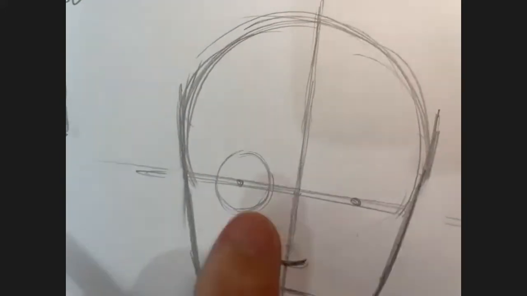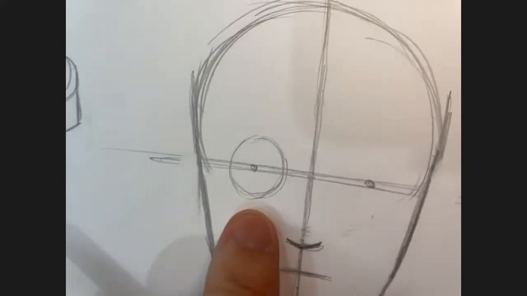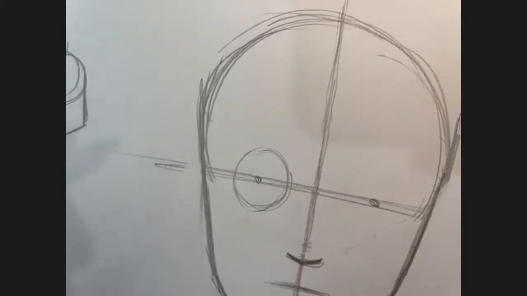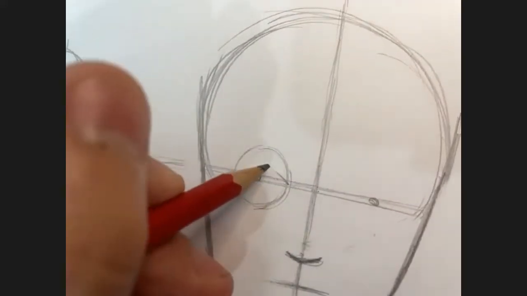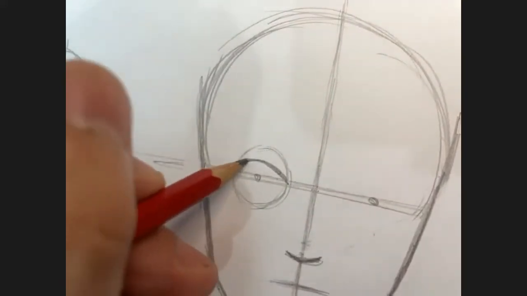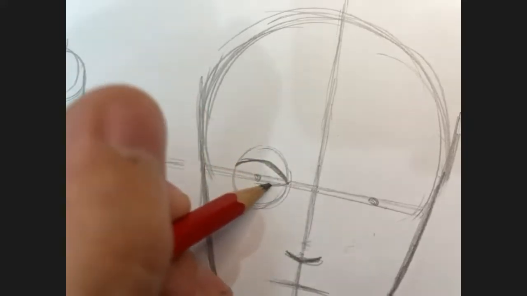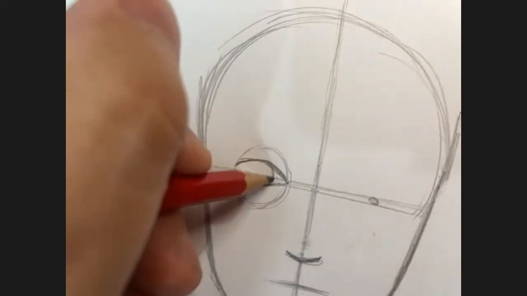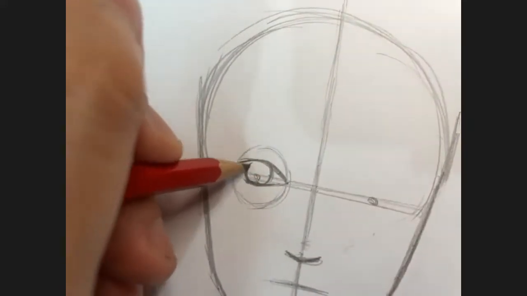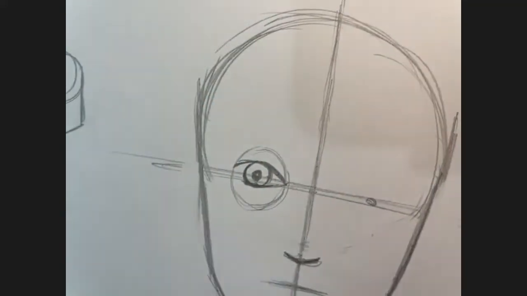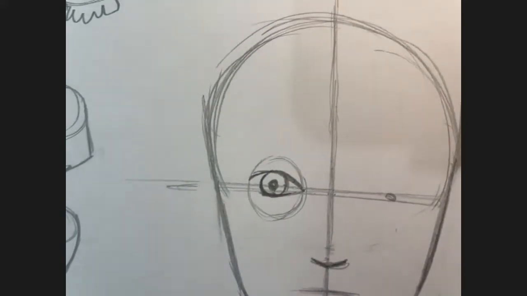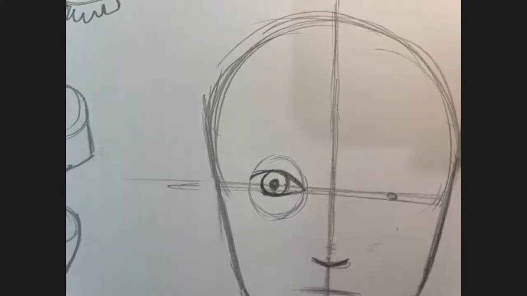So we don't have to draw the eyeballs in this one, but we need to think about where they are, so that when we draw our curves for our eyes, we know where to put everything. Okay. Now there's a little trick to getting eyes right.